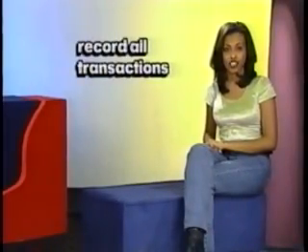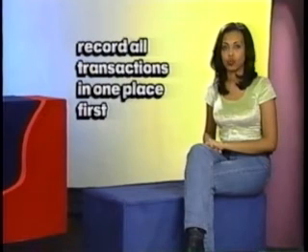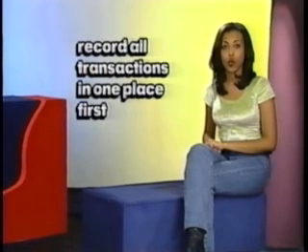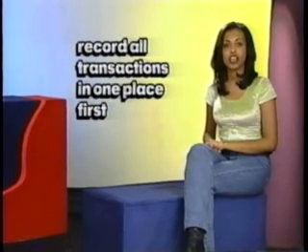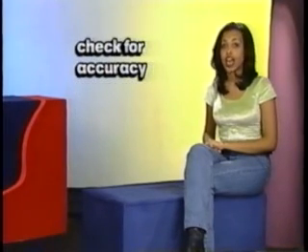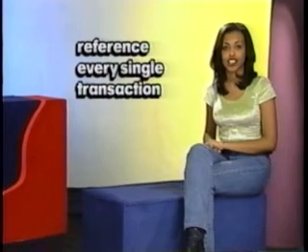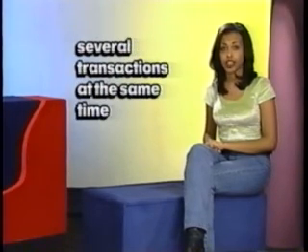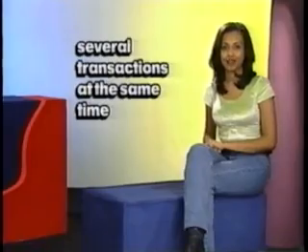An accountant records all transactions for the first time in one place. The reason for recording all transactions into one place first is that it offers an area to check for accuracy and reference every single transaction. Also, this is a quick and easy way to record several transactions at the same time.